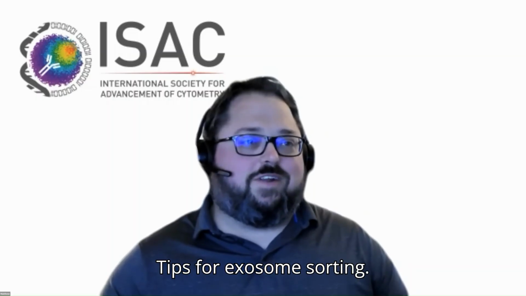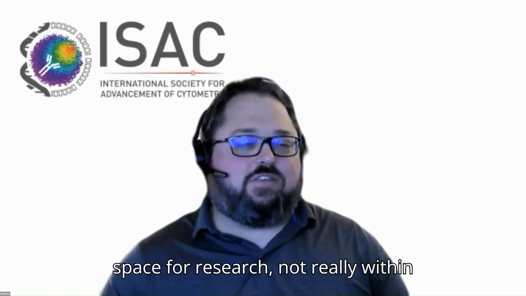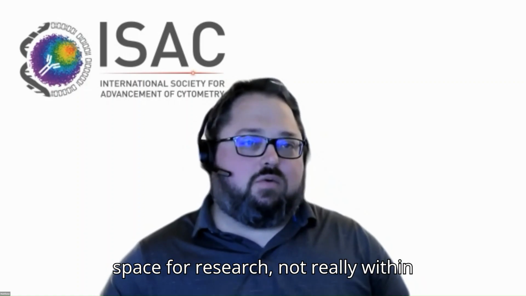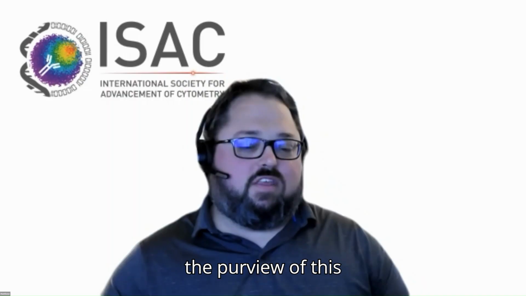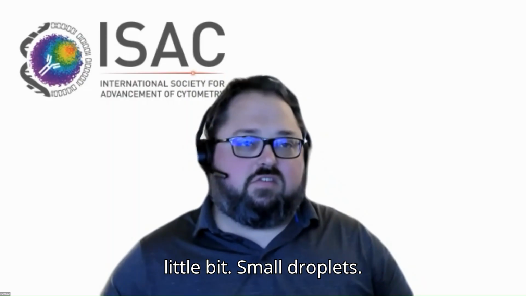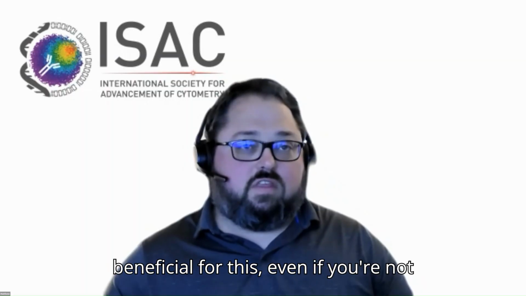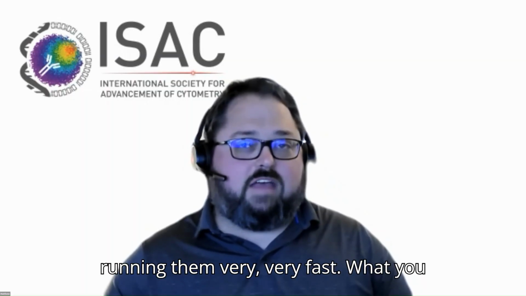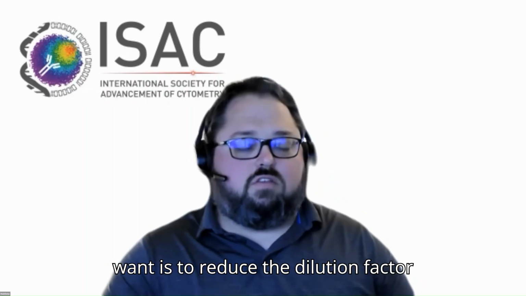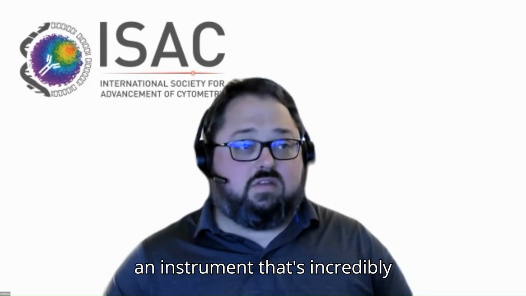Tips for exosome sorting. This is an interesting space for research. Not really within the purview of this presentation, but I can touch on it a little bit. Small droplets, obviously small droplets, small tip size, and high frequency are going to be very beneficial for this, even if you're not running them very, very fast. What you want is to reduce the dilution factor associated with the sort. You also need an instrument that's incredibly sensitive.